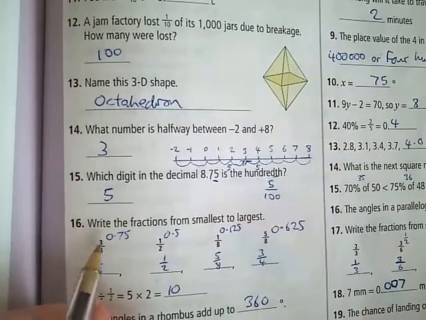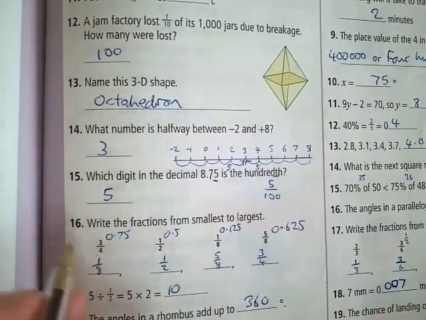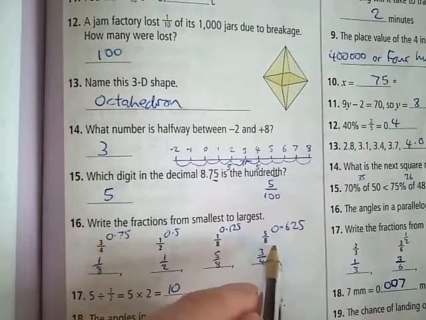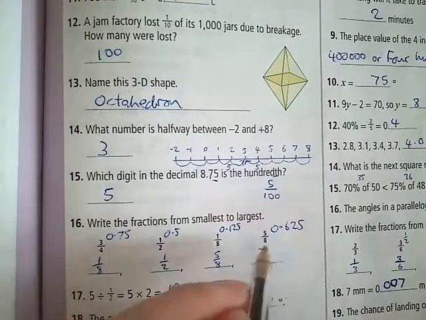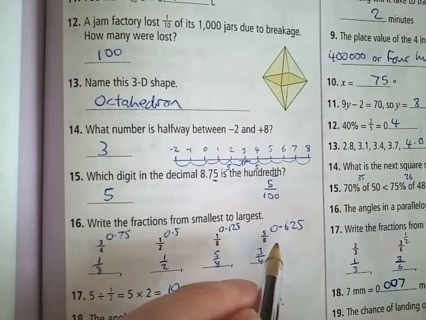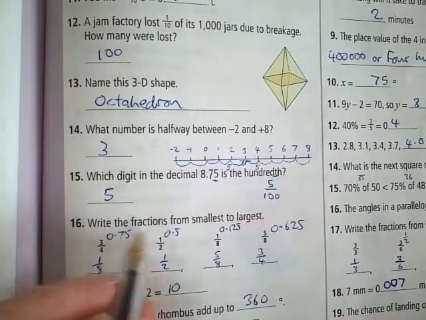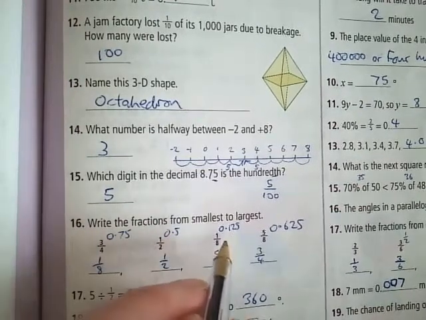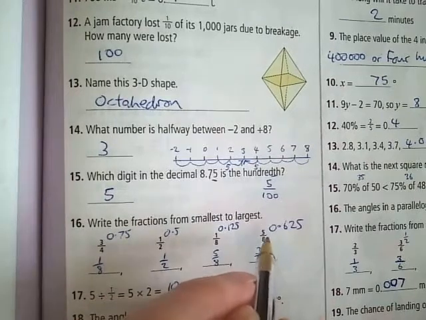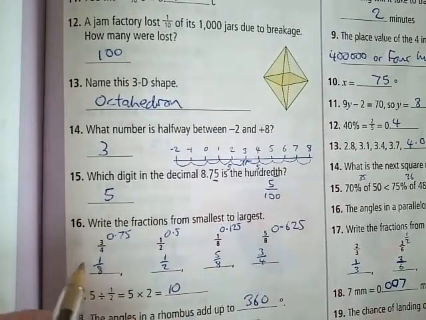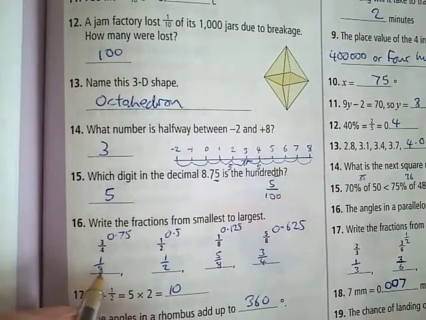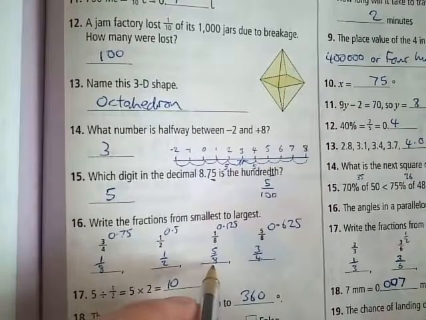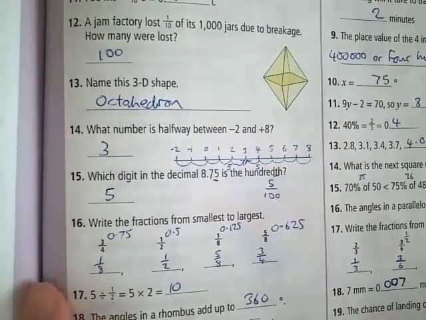Question 16. Write the fractions from smallest to largest: 3/4, 1/2, 1/8, 5/8. It helps to change them into decimals if you want. So 3/4 is 0.75, half is 0.5, 1/8 is 0.125, 5/8 is 0.625. When you do them out that way, they're a bit more clear. The smallest is 1/8, then 1/2, 5/8, and then 3/4.